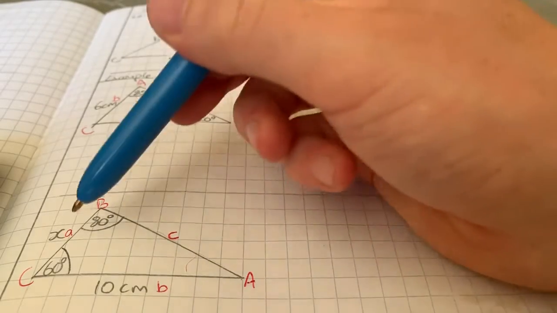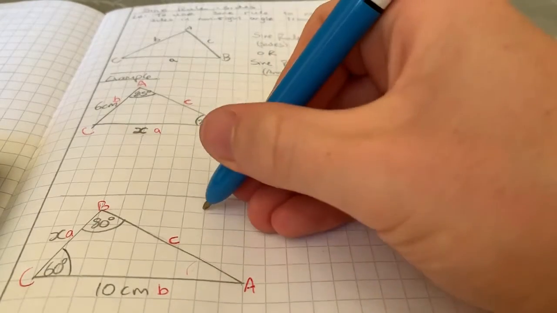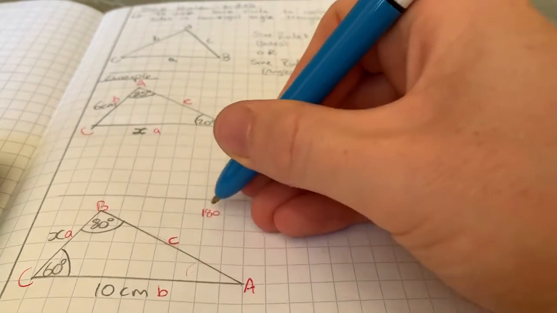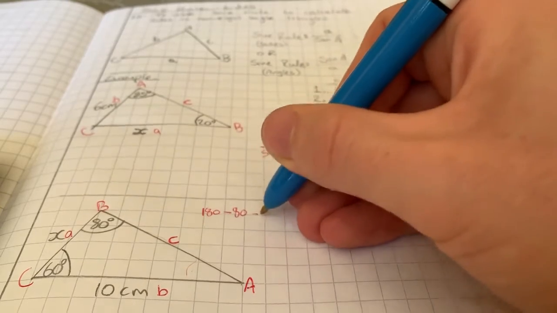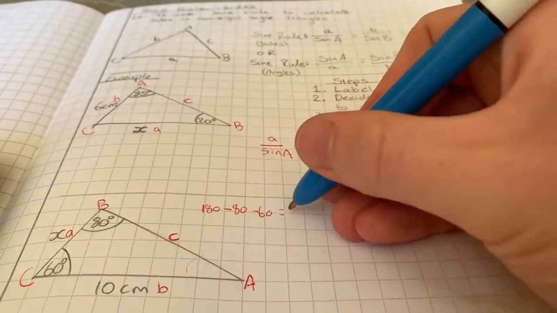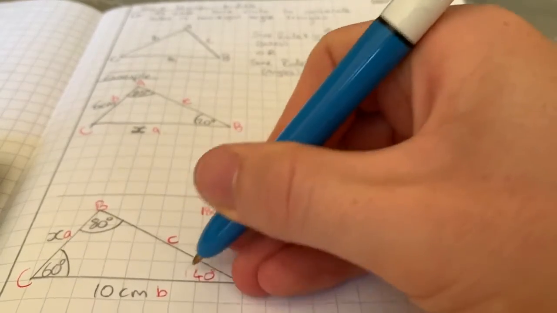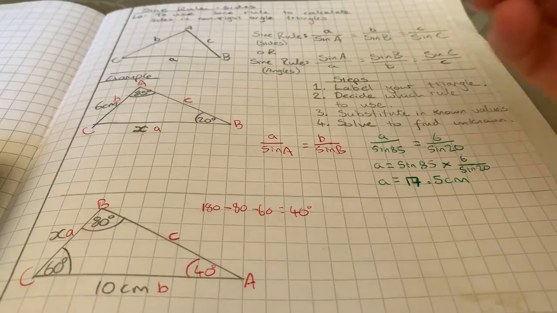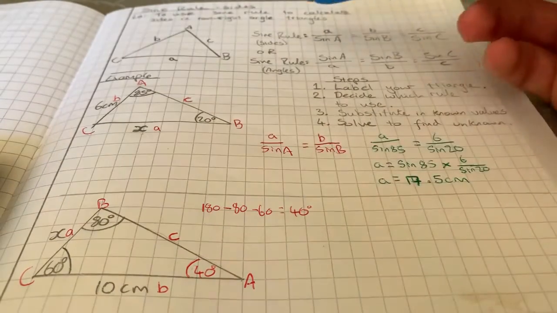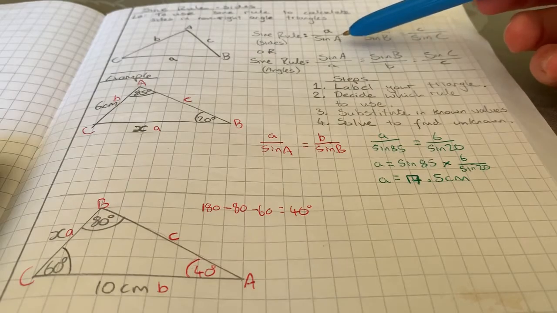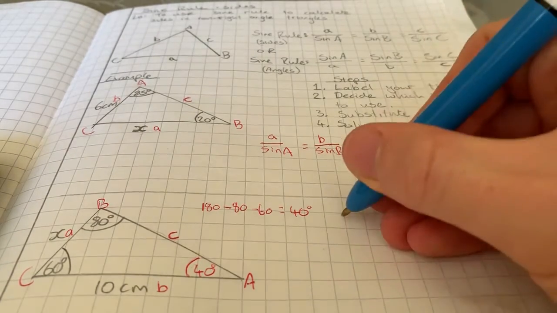But because it's a triangle, you know that the angles add up to 180. So you can start off by finding that unknown angle. 180 minus 80 minus 60 is 40 degrees. So that's 40, a good start there. Now, which rule are we using? Well, we're finding a side. So back at the top there, it's a over sine A equals b over sine B. So that's the rule we're using.